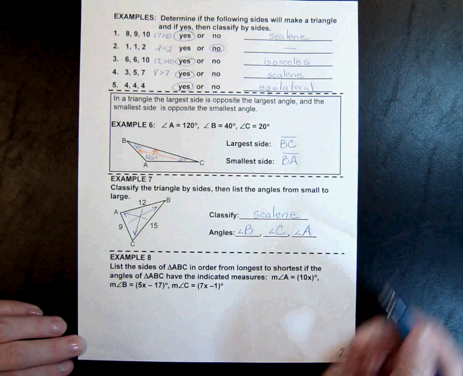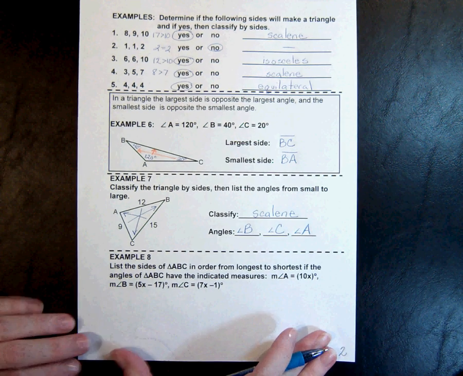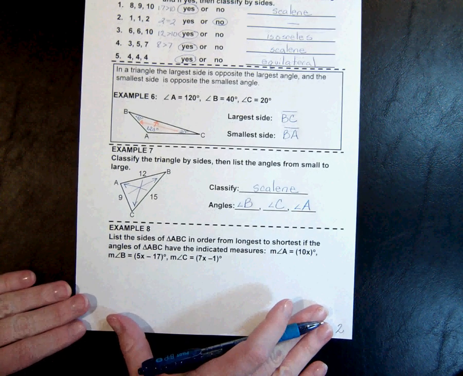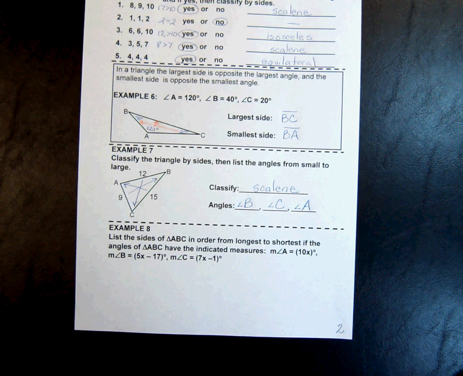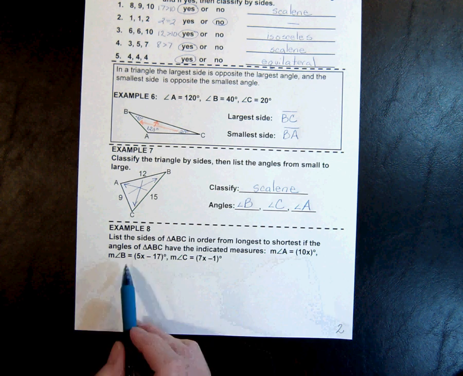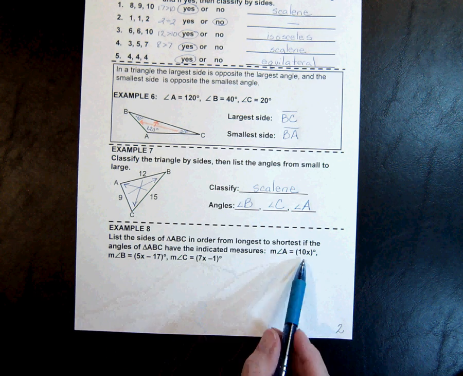Okay, one last example. If you were to list the sides of ABC in order from the longest to the shortest, if the angles are indicated by these different measures, well, we know that we add up all of these.